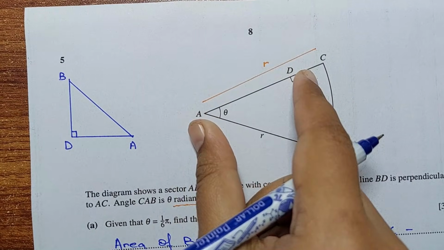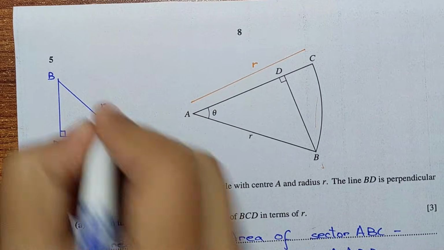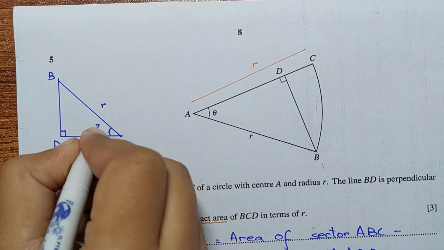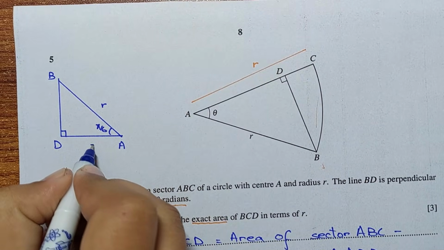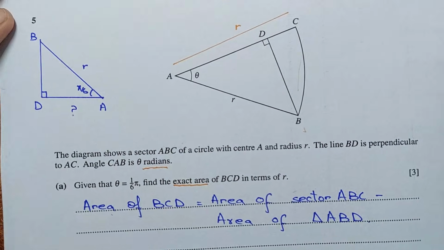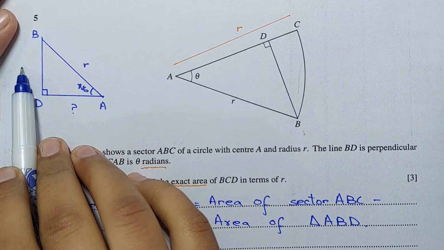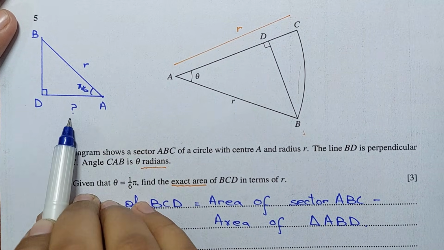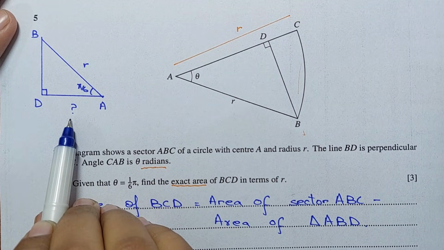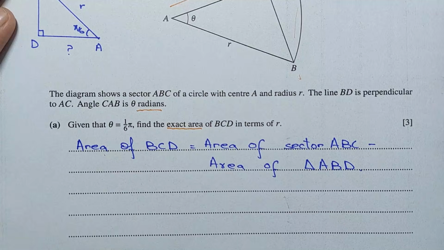We don't know this length A to D. We know AB is R and the angle A is pi by 6. We need to solve for AD. For a right angle triangle, we can use the trigonometric ratios, right? The angle, this is opposite, this is adjacent, and this is hypotenuse. The adjacent side we need to calculate, so use the ratio for cos. Cos pi by 6 is adjacent over the hypotenuse.